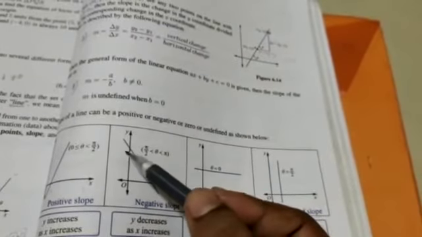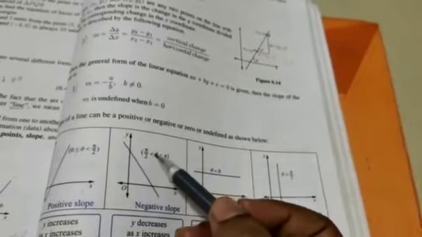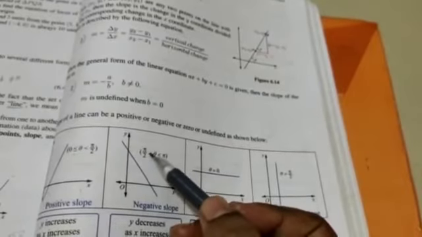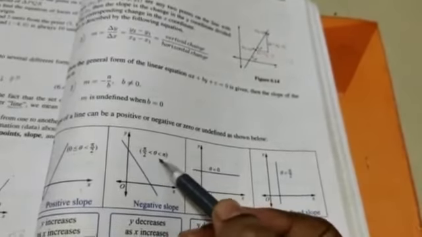Okay, if it's so, the slope is positive slope. And the second one is negative slope. That means when x increases, see here 0 to here 1, 2, 3 like that, x increases but the value of y decreases. Okay, that means the value of theta is greater than pi by 2 and less than pi. If it's so, this is negative slope.